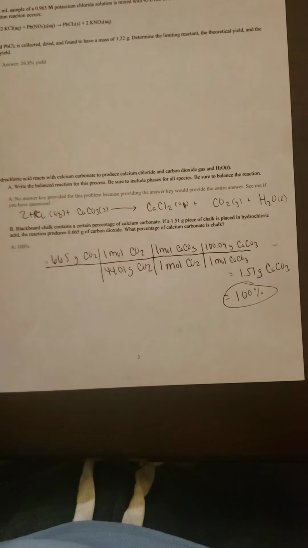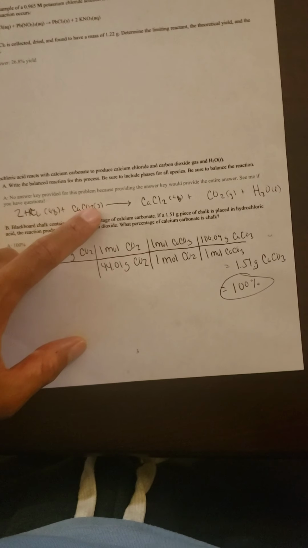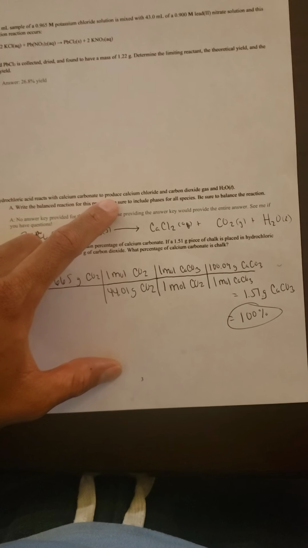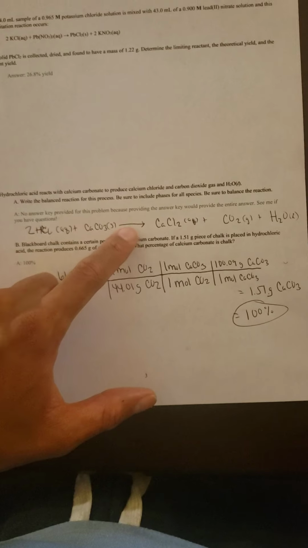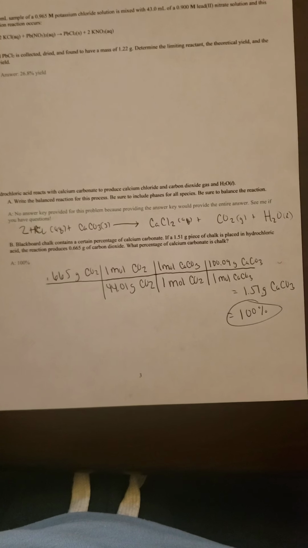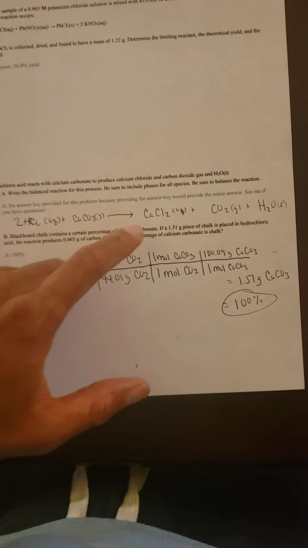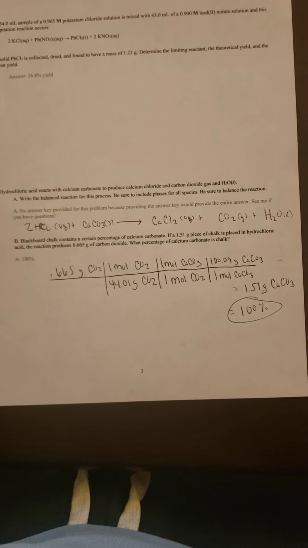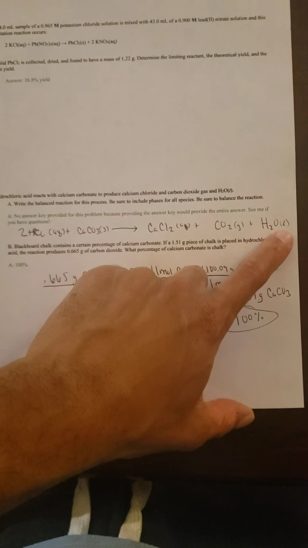Calcium carbonate, that's CaCO3. That is a solid, so we have the abbreviation, the little s here. It says "to produce." That is the arrow sign. Calcium chloride is this here, and then you can see the abbreviation aq there. Then carbon dioxide. We know carbon dioxide is a gas, so we have the abbreviation g, plus H2O. So we have our H2O here with a little l to signify that that's a liquid.